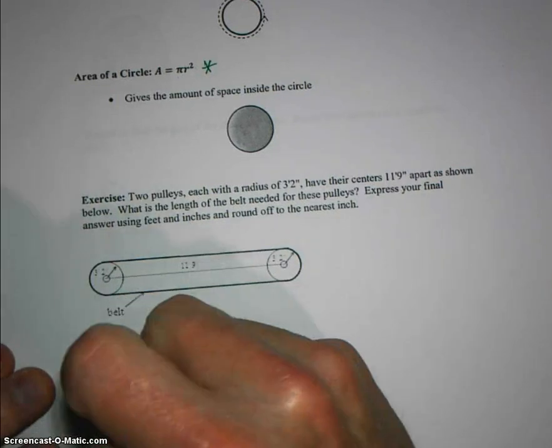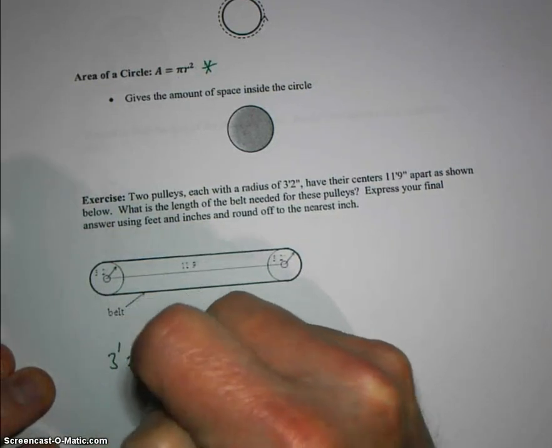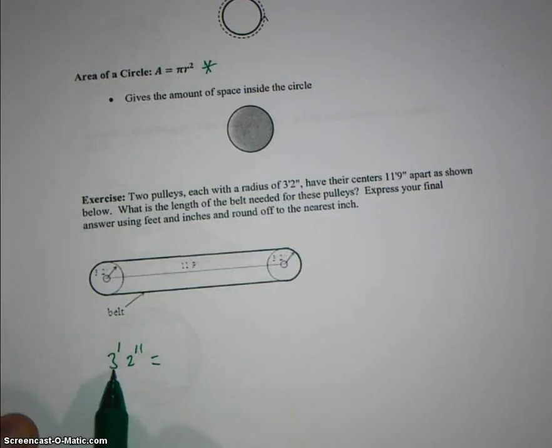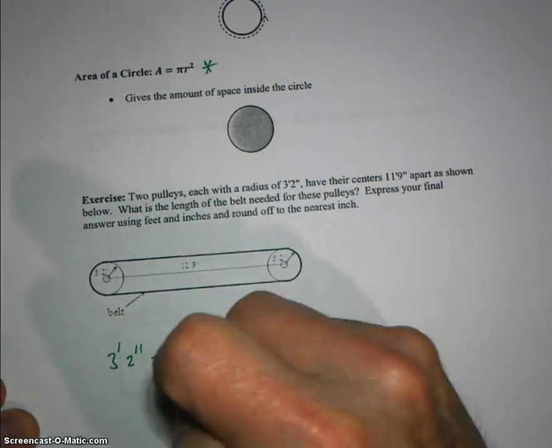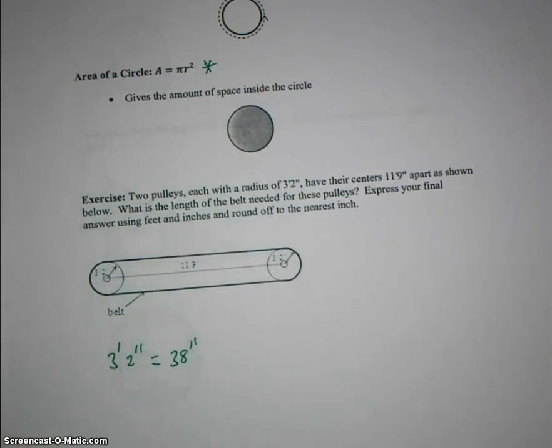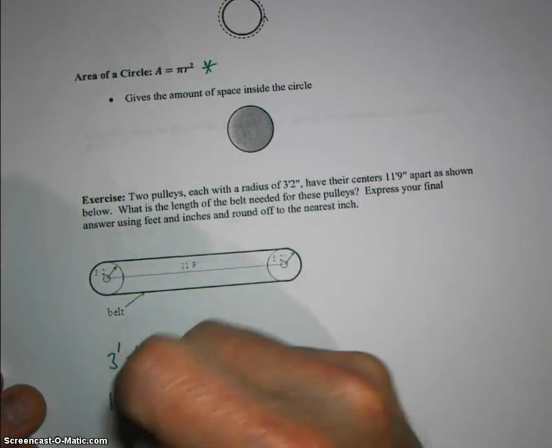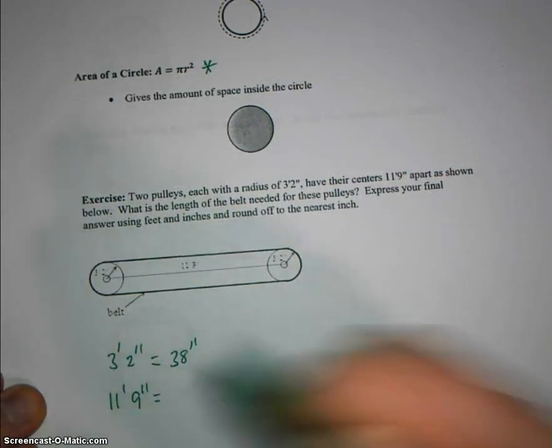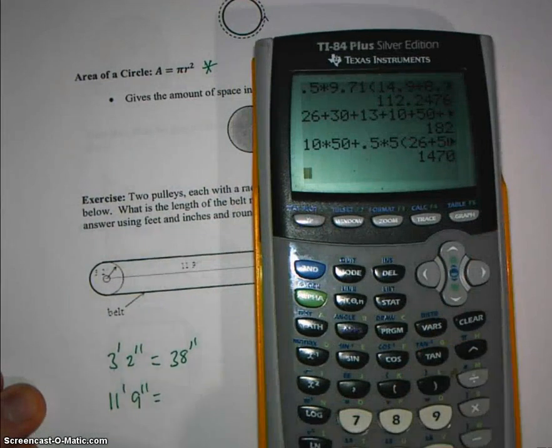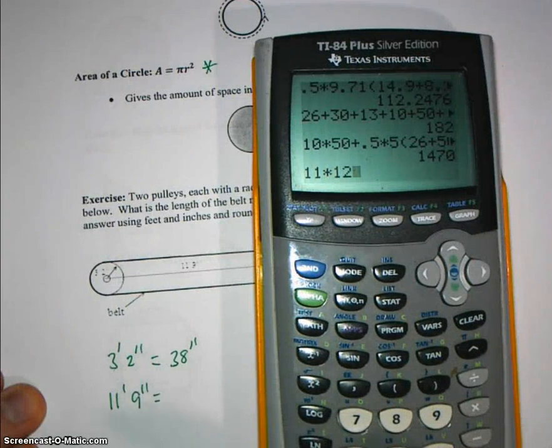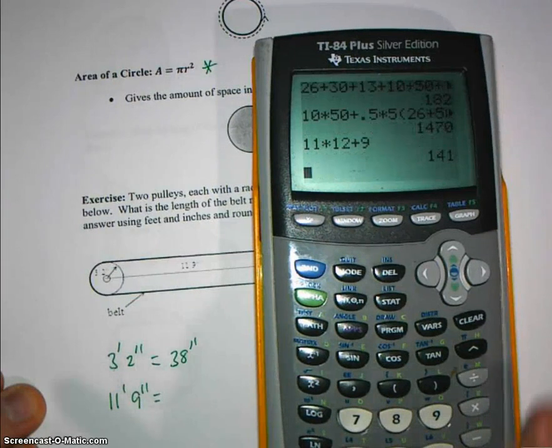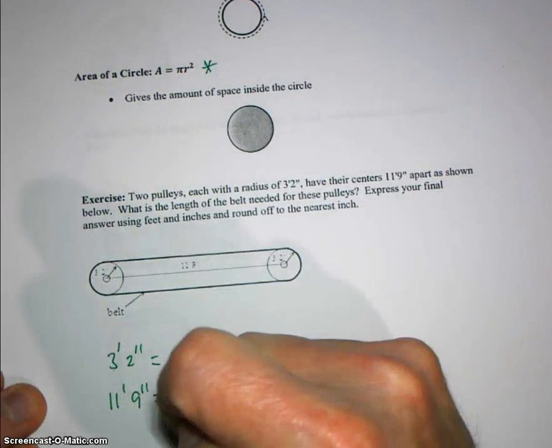So 3 feet 2 inches, that's 36 plus 2 is 38 inches. And then 11 feet 9 inches is 11 times 12 plus 9. That's 141 inches.